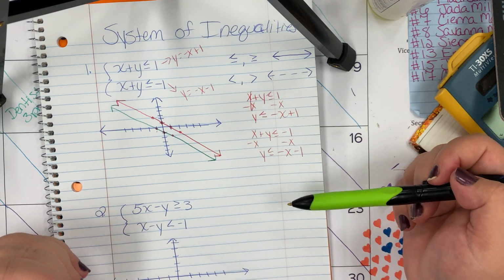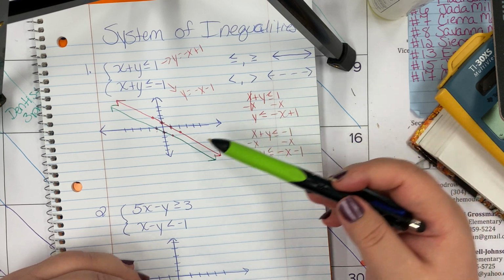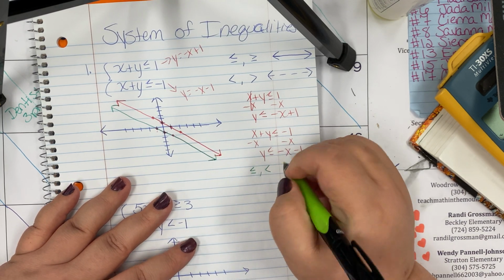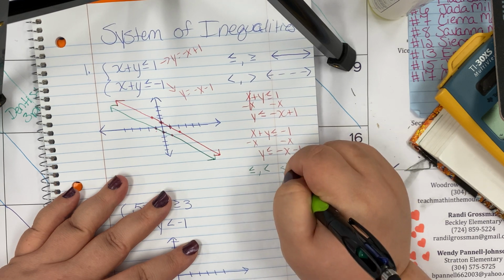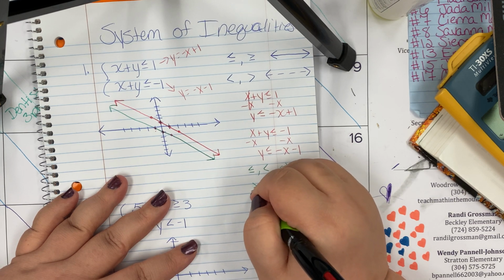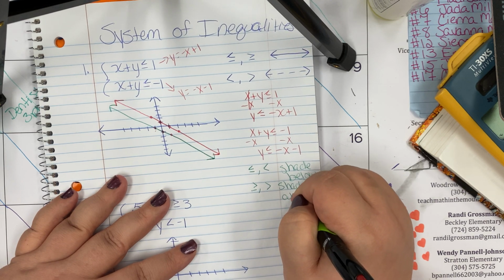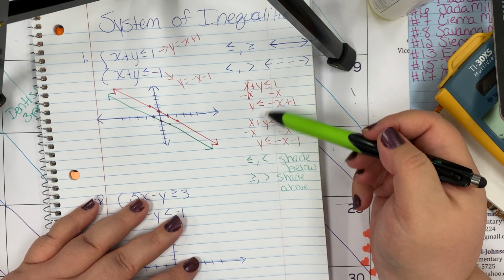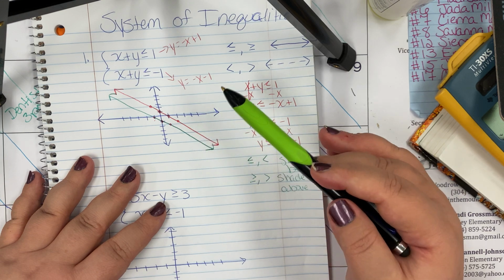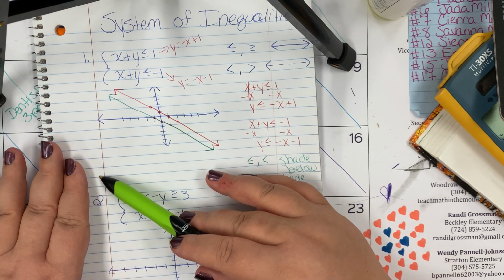So if we look at these when it comes to the shading, if y is less than or equal to, you'd shade below. So less than or equal to, or just less than, you're going to shade below the line. And if it's greater than or equal to, or just greater than, you're going to shade above. So with this, both of these are less than or equal to. However, you're not going to shade between with this. Since this is less than, you're going to go below the red line. You're also going to go below the green line.